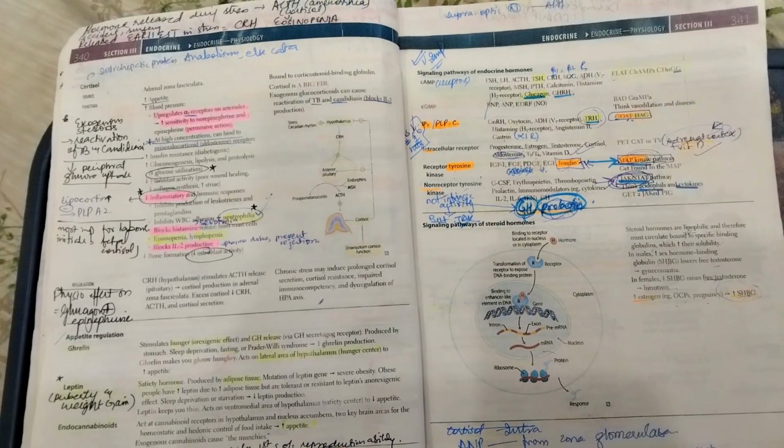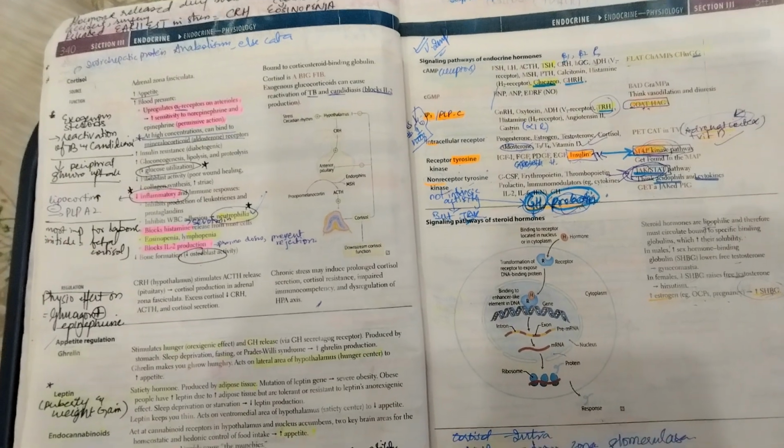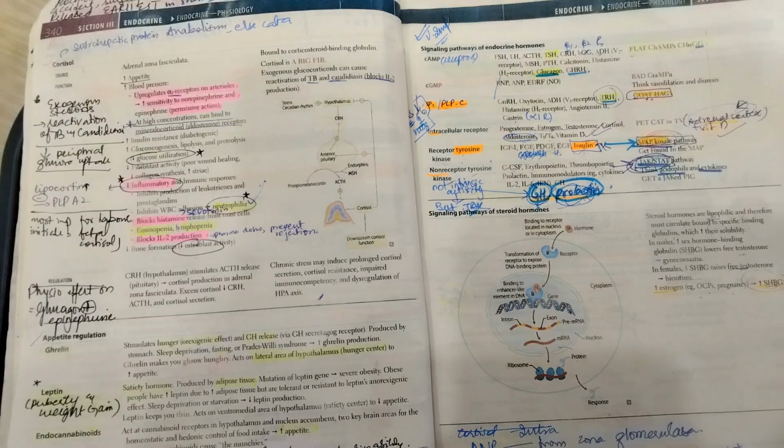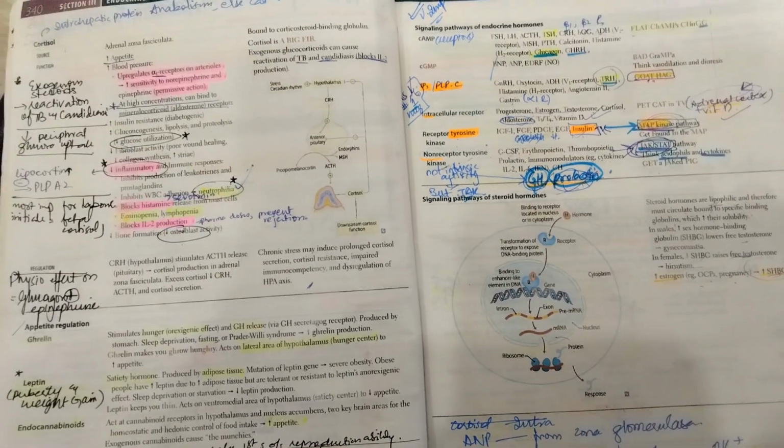So this was all about the physiology part. Next we'll start the pathology module of this endocrinology. So yes, stay tuned. Hope you understood well.